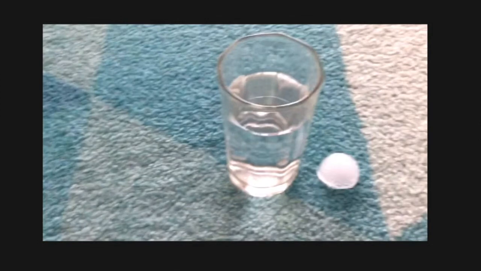Consider this block of ice being put here into this glass of water. As it begins to melt, the ice changes from the solid state into the liquid state. And as it does so, the ordered arrangement with limited motion in the solid state allows for more movement and more possible arrangements in the liquid state. And we say that the entropy change is positive when this happens.